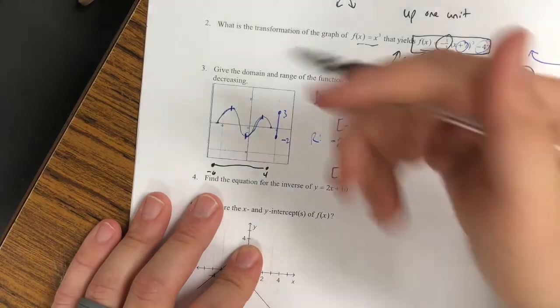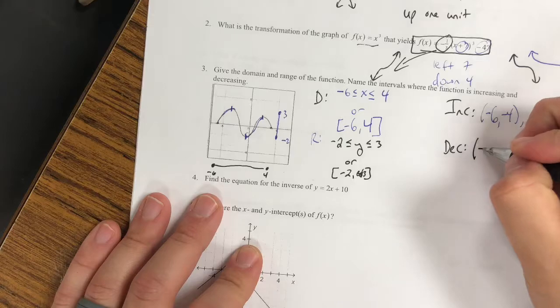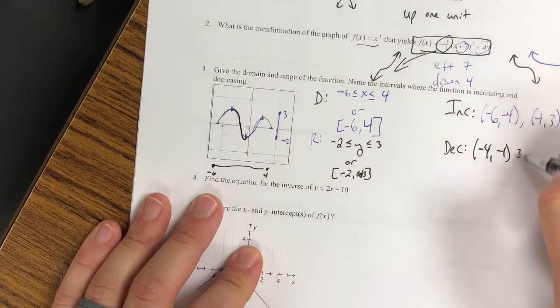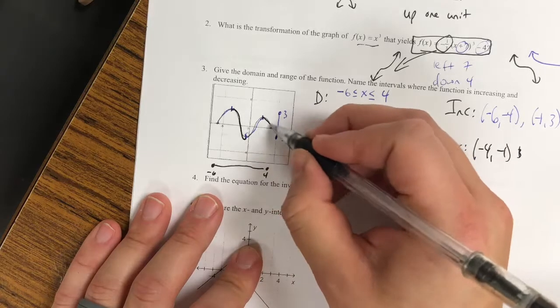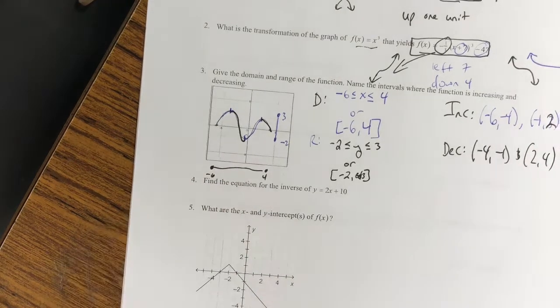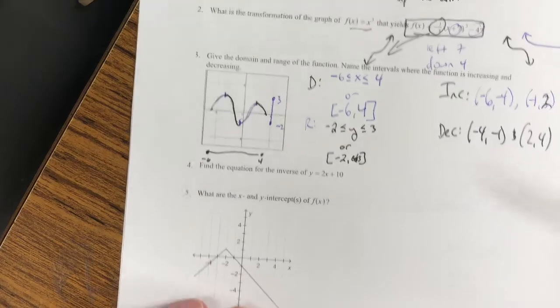Decreasing from -4 to -1, and from 3 to 4. I think this really should have been a 2, so 2 to 4. So that's domain and range, increasing, decreasing, intervals.